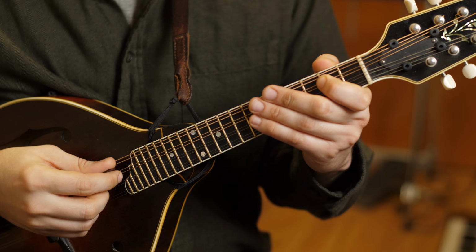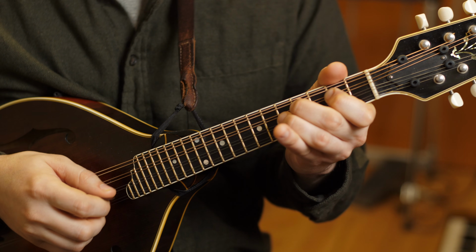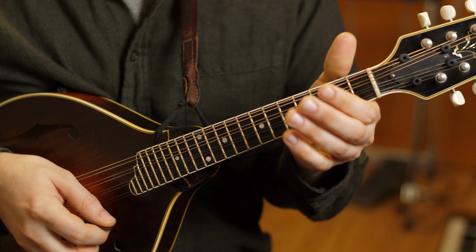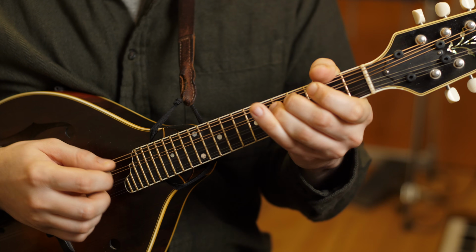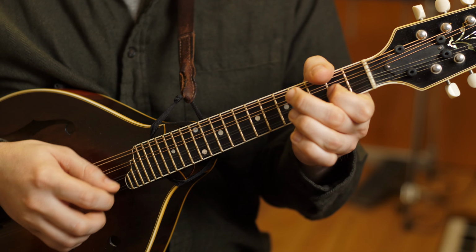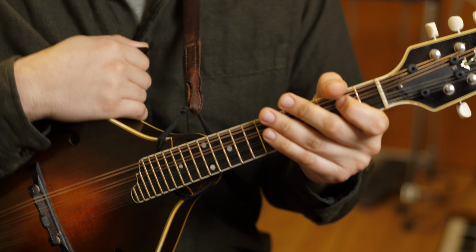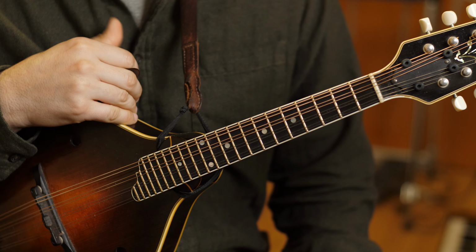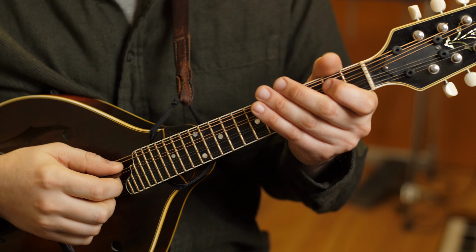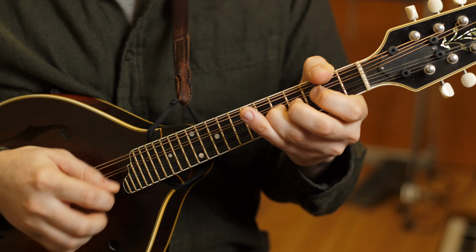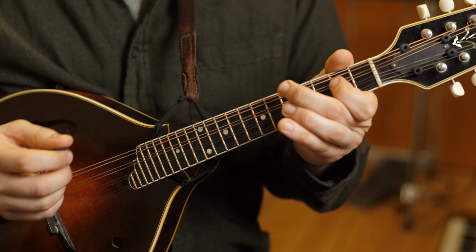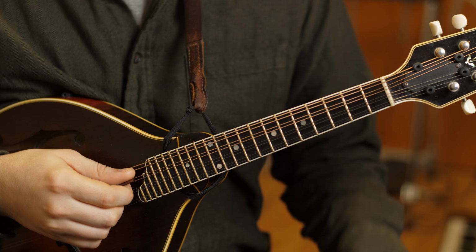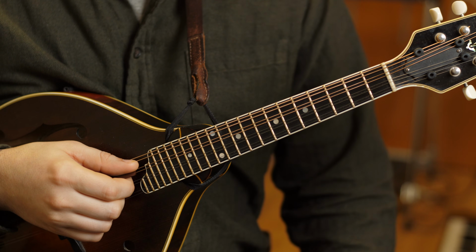So if you play up through the scale, you have E, F sharp, G, A, B, C sharp, D, E. So it has the same number of sharps as D major, but you're starting and ending on an E note. That makes for E Dorian. And that is what is causing that E minor tune to come out with only two sharps.